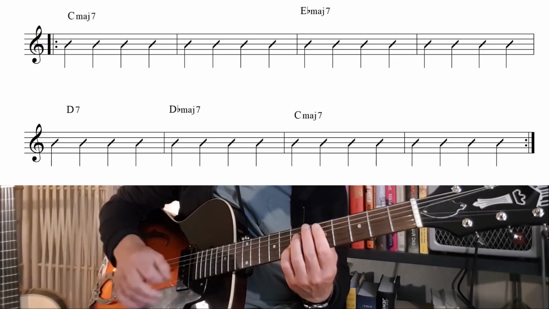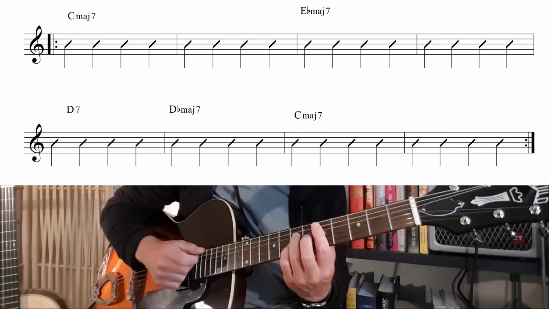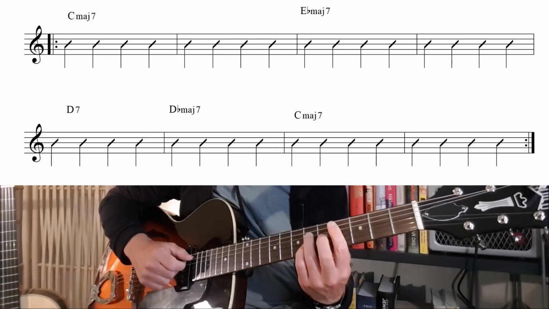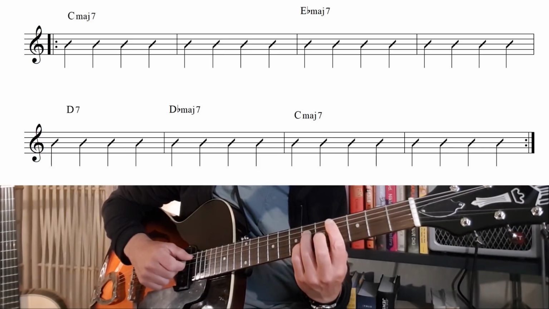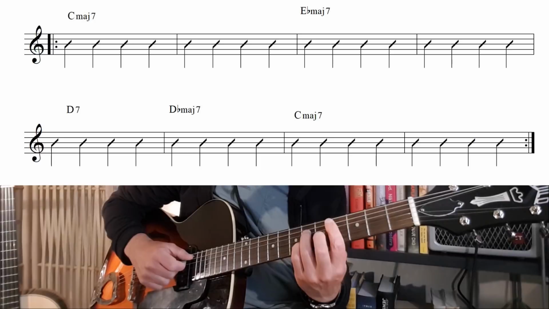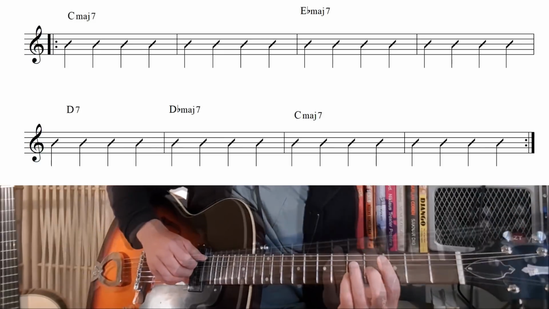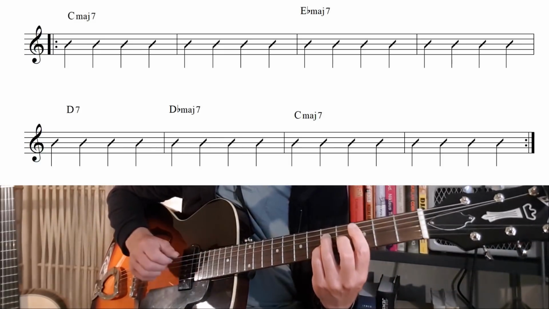Some books, some charts say D major 7 there. Sounds better with the D7, I think. There it is, this II7 chord, D flat major 7, which I covered in the previous lesson on modal interchange, which is flat 2 major 7. So it's kind of like a bossa nova. The A section has a Latin feel to it.